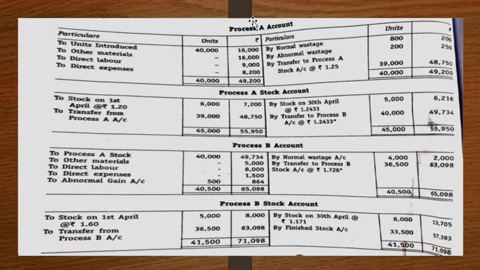So this is your total cost minus normal loss value. The value for your normal wastage is rupees 200. So 49,200 minus 200, divided by the number of units introduced. How much are your units introduced? 40,000. Then minus your normal loss units. How much is it? 800. So it is 49,200 minus 200 divided by 40,000 minus 800.